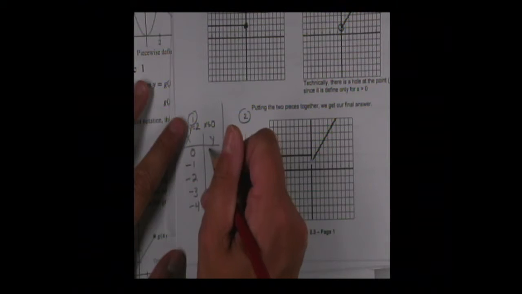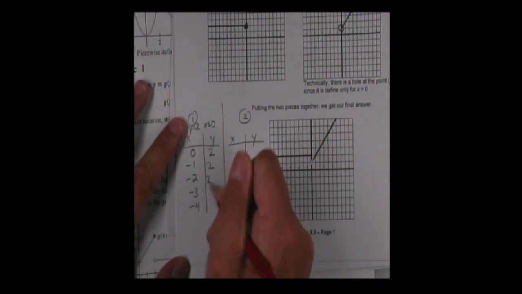And so what I do is I pick a bunch of x's that fit this domain. So x's that are less than or equal to 0. So 0, -1, -2, -3, -4, whatever you want to make. It's a line, we probably don't need too many points. And what we know is, with that kind of a line, if x is anything, y is always 2.